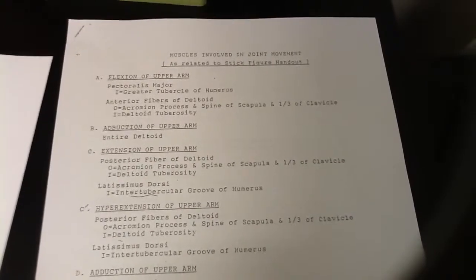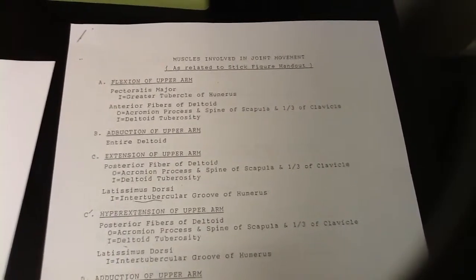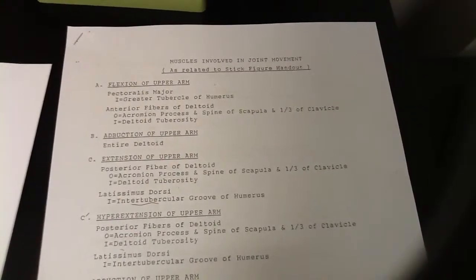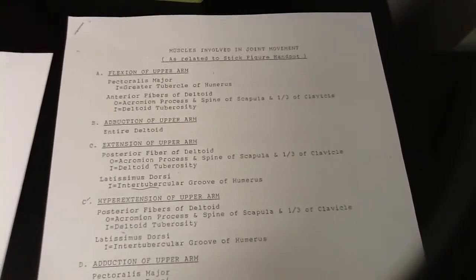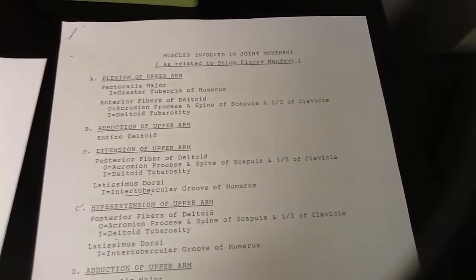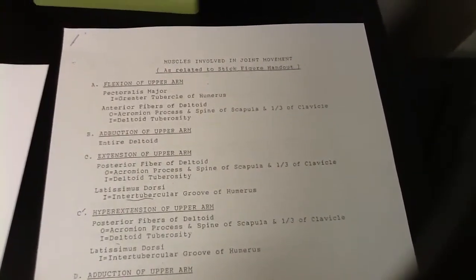The insertion is the deltoid tuberosity, and when the anterior fibers of the deltoid work with the pectoralis major and they contract, you have flexion of the upper arm. That's picture A. Okay, now the opposite of that is going to be extension, and that's picture C.